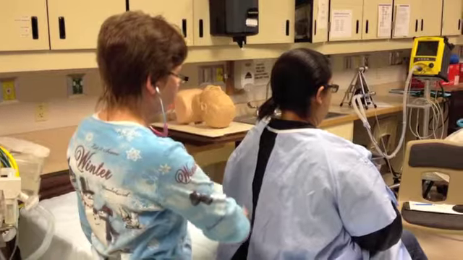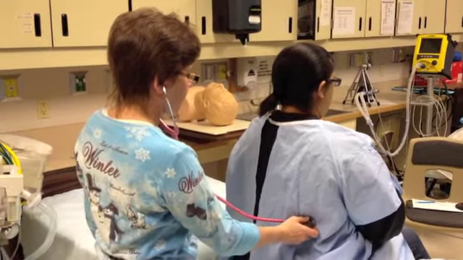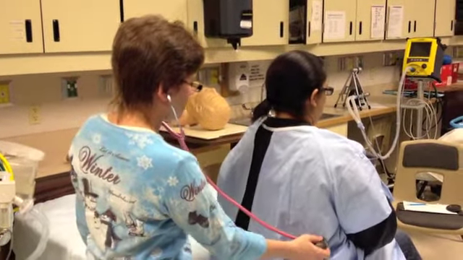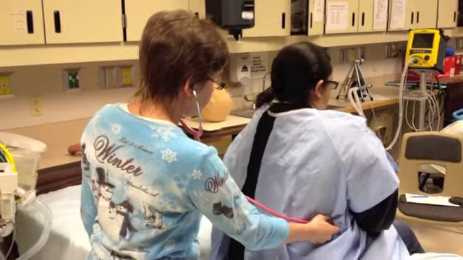When examining the posterior chest, the examiner should ask the patient to rotate the shoulders forward so that a greater surface area of the lungs can be auscultated.